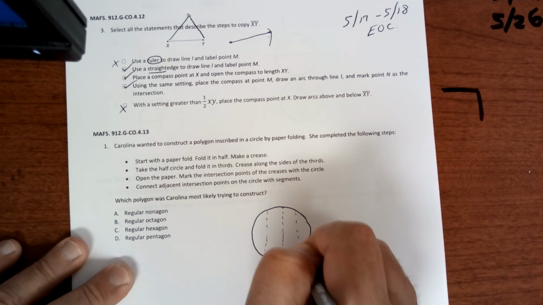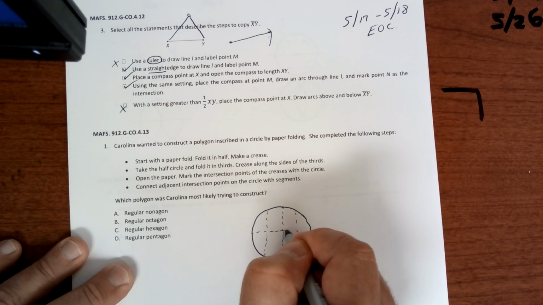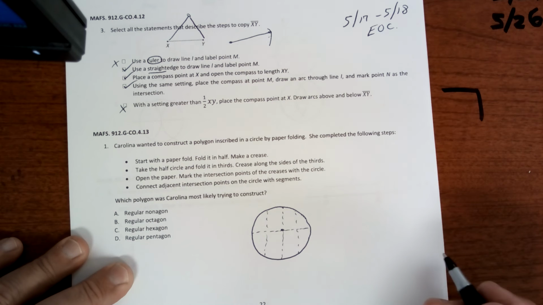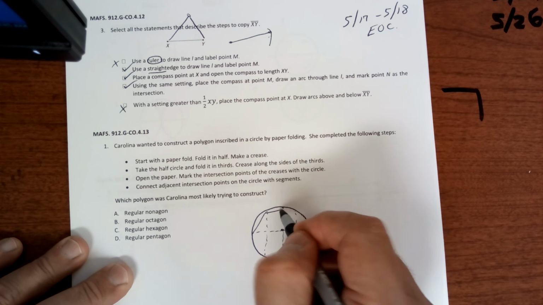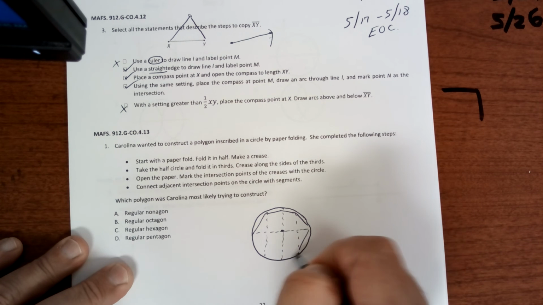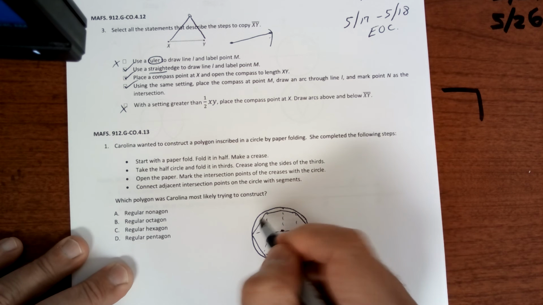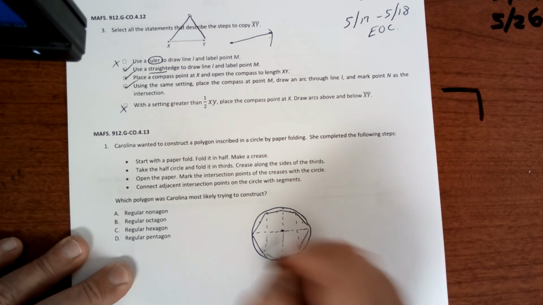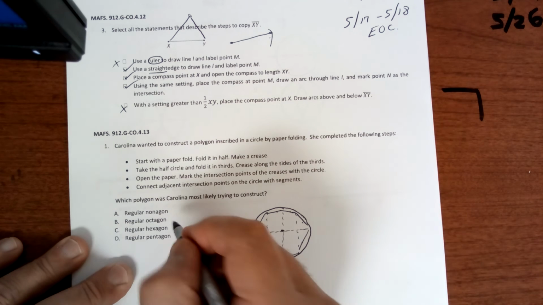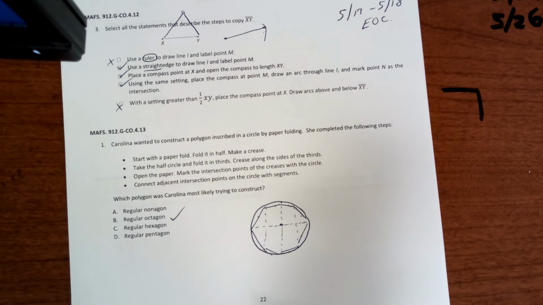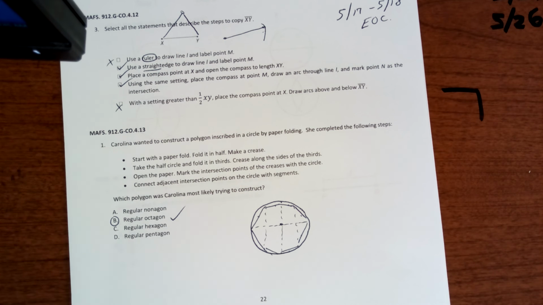Then you've got the middle point coming across like this, the diameter. If you connect this, you would just count the number of sides. Looks like an octagon, a regular octagon. So that one you just have to experiment with and think about what they're saying. Okay, so let's keep going.